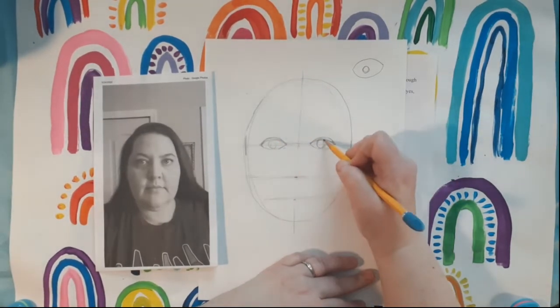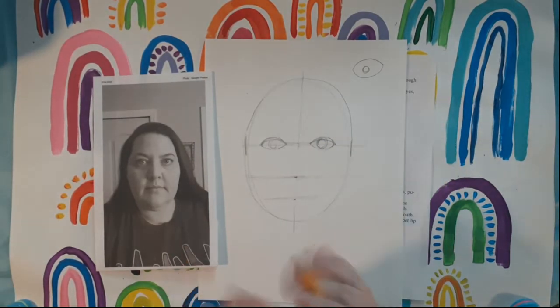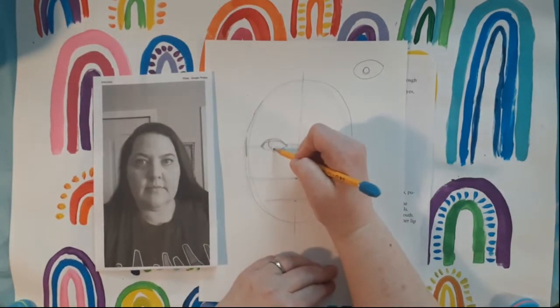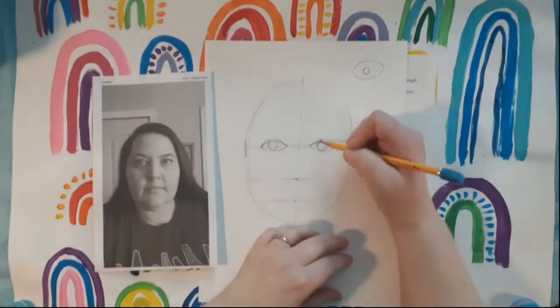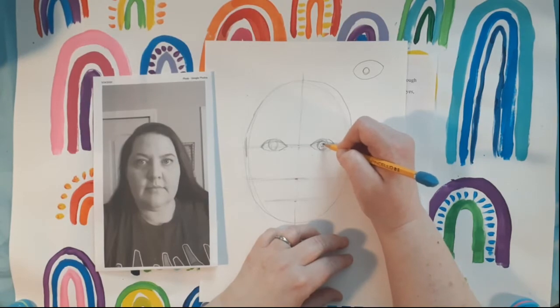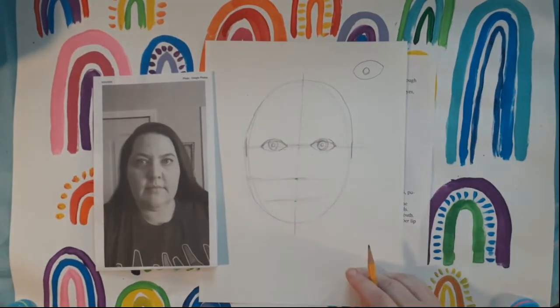By the way, if we're looking straight ahead, which means looking dead on at our face, our pupils are going to be centered, okay? And then I'm just going to do lightly a little bit of where the pupil would sit on my eye, okay?